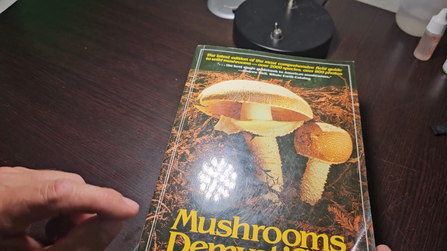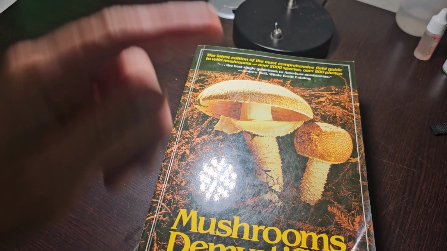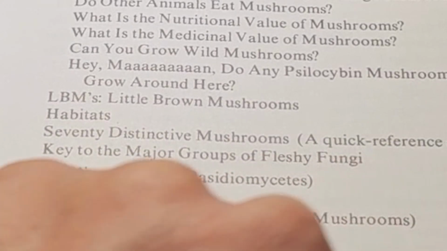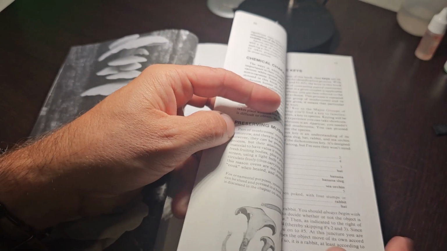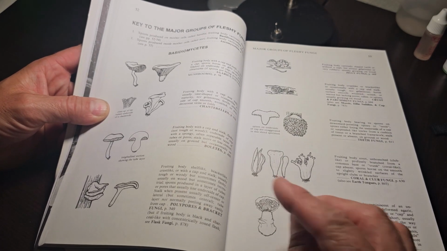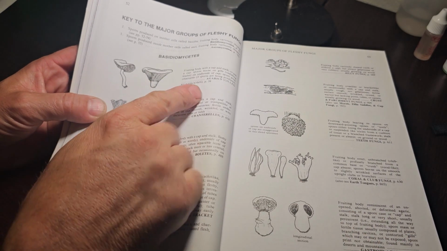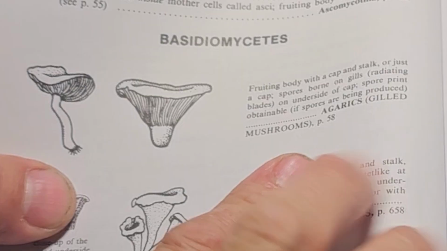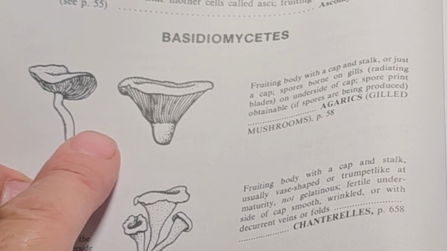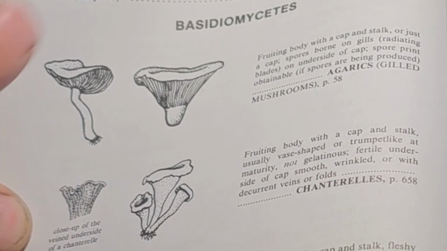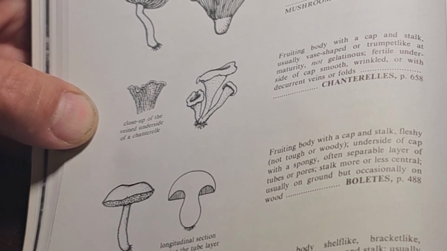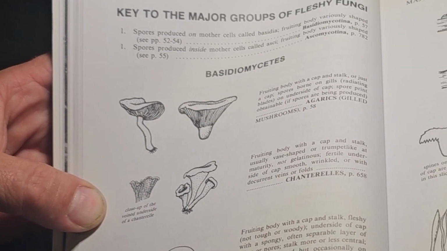So you have two questions. You answer one of the questions, it'll lead you to the next question. So right here, key to the major groups of fleshy fungi, page 52. So here we go. Here's some options to look at. What kind of mushroom do we have? So this one, a fruiting body with cap and stalk, or just a cap. Spores borne on gills. So gilled mushrooms. Here's like chanterelle type mushrooms, boletes, polypores. We're going to start here, page 58.